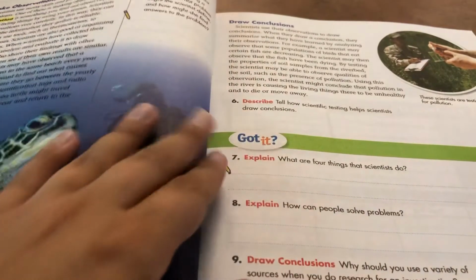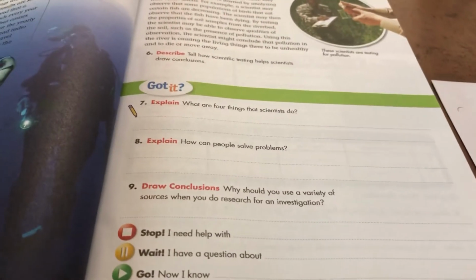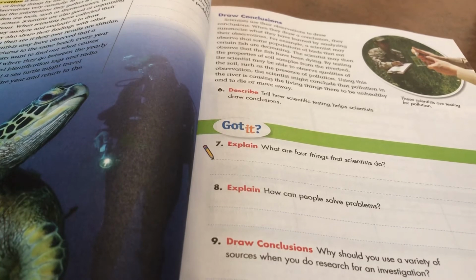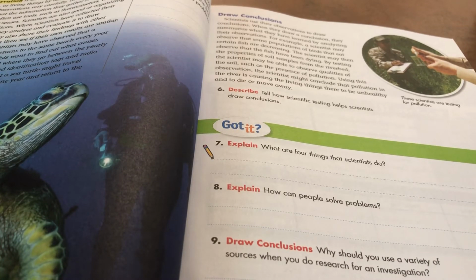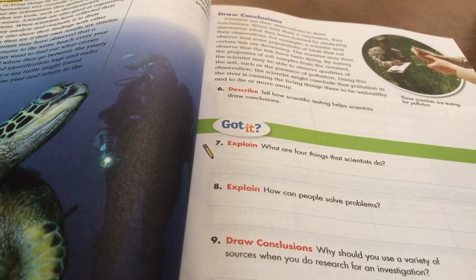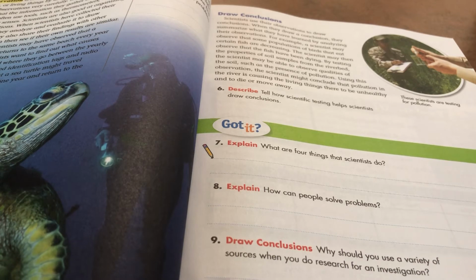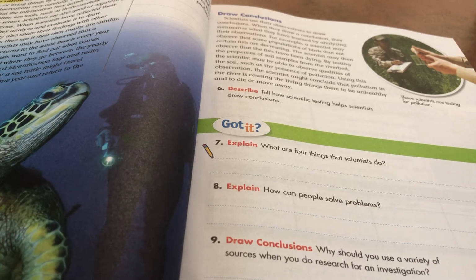Once you get through all the notes, there's a got it section. I would like for you to answer those questions as well. If you would like to send me the answers to those questions, you're more than welcome to. You can take a picture and submit them to me on Google Classroom. That's perfectly fine with me. Or you can share them with me in Google, or you can just show them to me when I see you on Monday. That's perfectly fine as well.